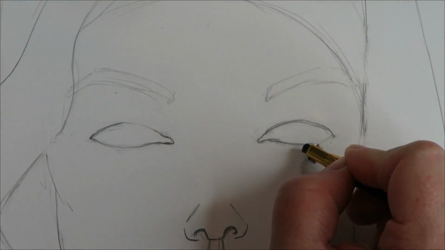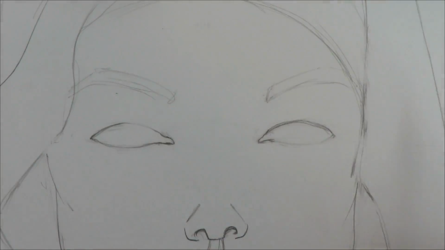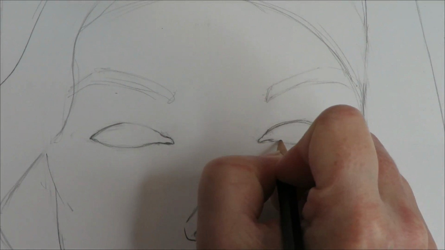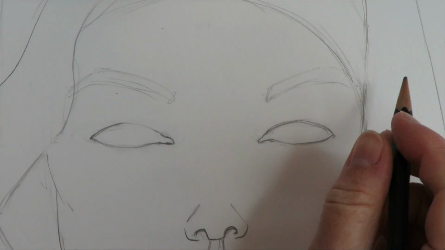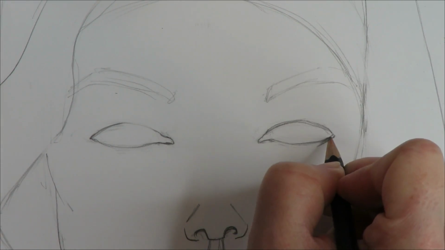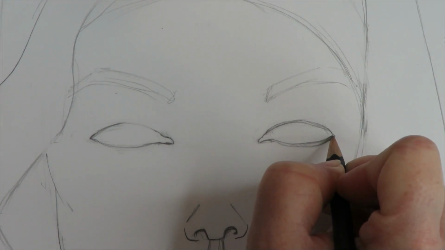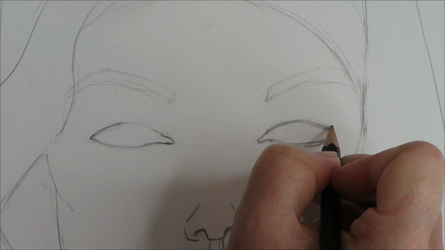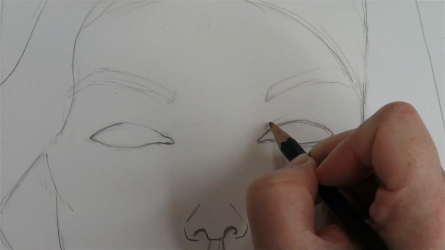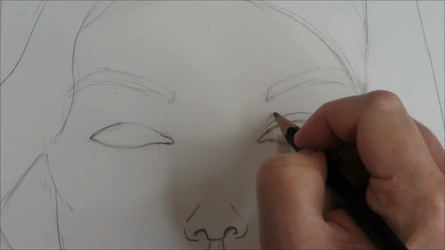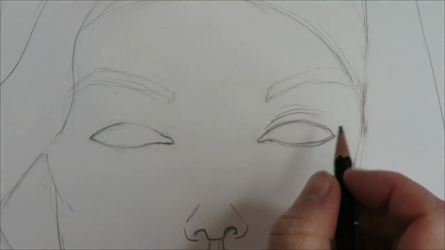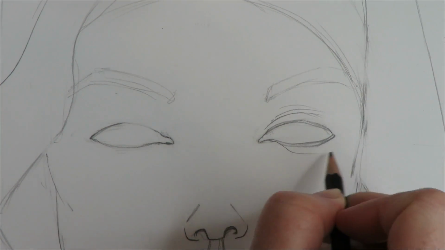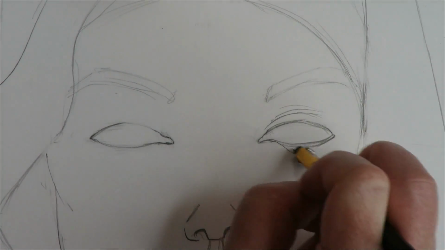So we have the inside part of her eye, and then it's kind of white under. We call that the wet line. And then up on top here, she has fold 1 and then fold 2. So there's quite a few. And then same thing on this side.